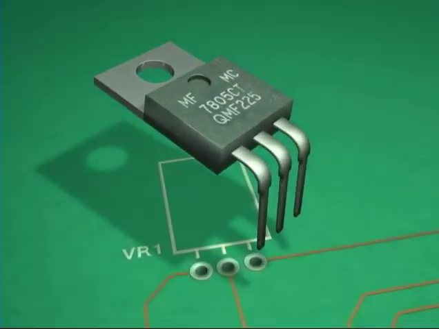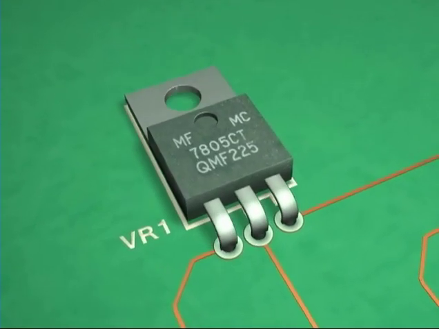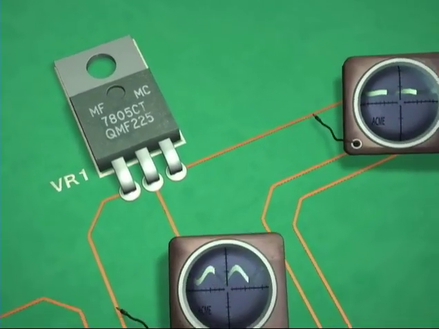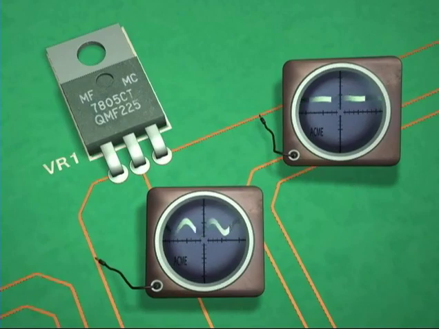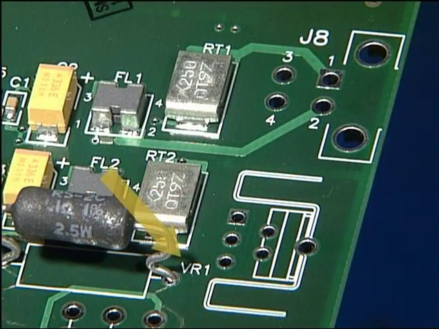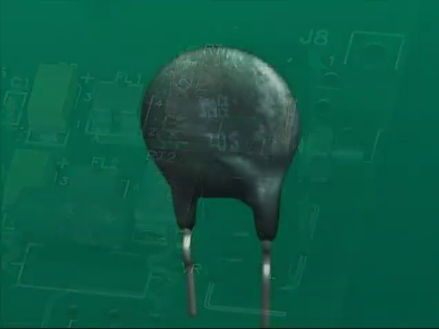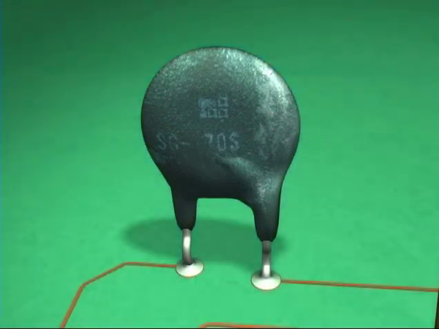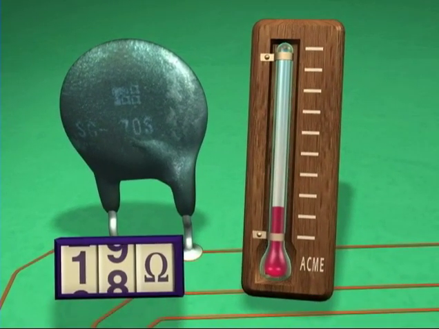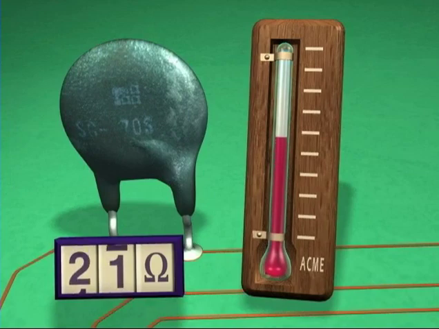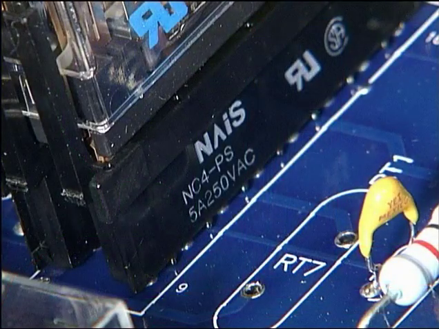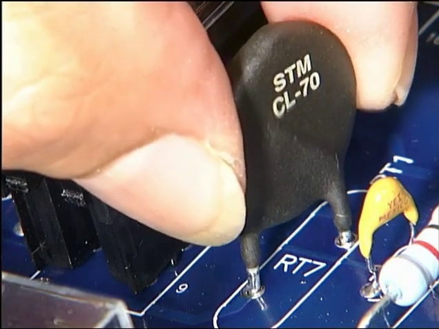Now let's examine voltage regulators. Voltage regulators keep voltage constant in a circuit by minimizing peaks and valleys. The reference designator is VR, and there is usually an angle on the body or an indented dot for orientation. The last electronic component we'll discuss is the thermistor. A thermistor is a resistor that changes value based on the temperature of the component. The reference designator for a thermistor is RT. It can be inserted into the circuit board in any orientation.